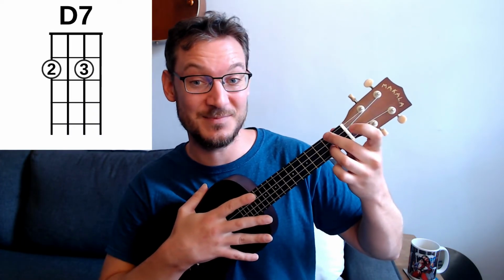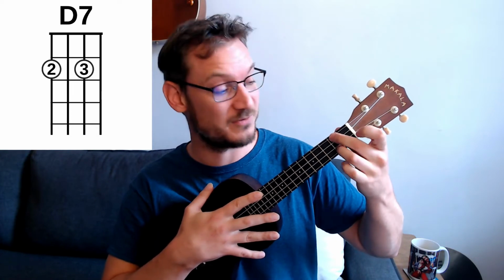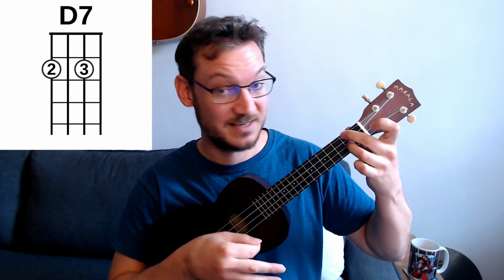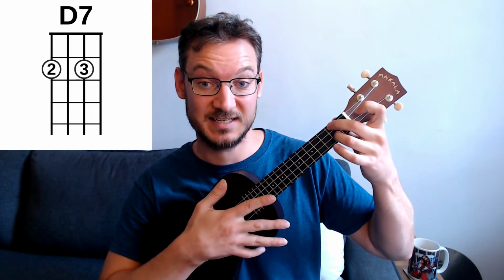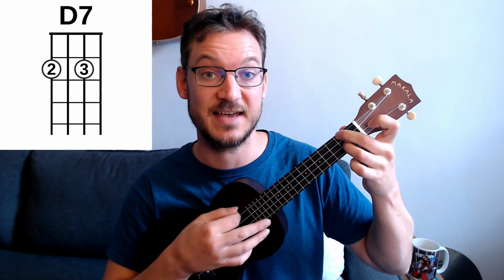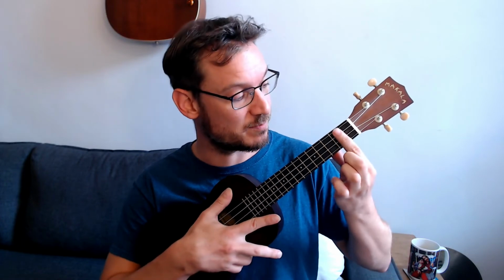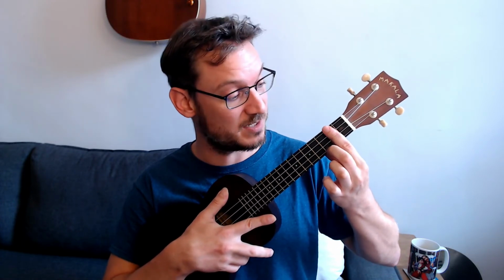D7 is middle finger up top, 2nd fret, and 3rd finger on the 2nd string, 2nd fret, like this. This is an easier way to do a D7. You could also do it as a bar, 2nd fret barred and middle finger in the 3rd fret. That's also a D7, a little more challenging. I like this nice open voicing.